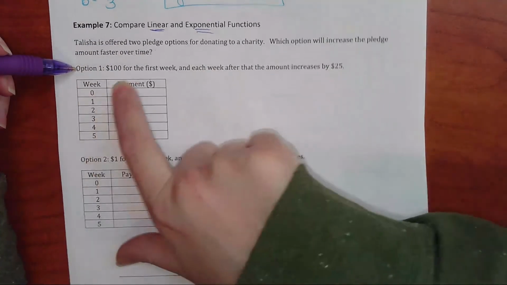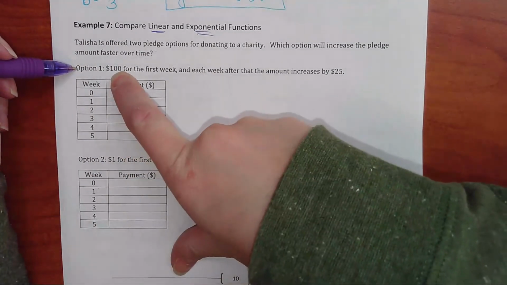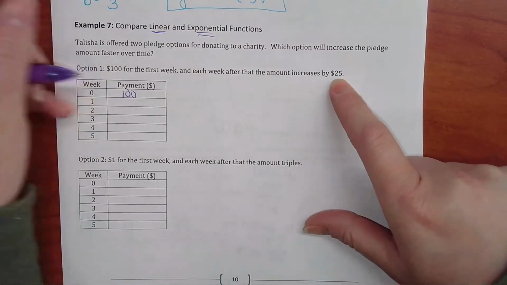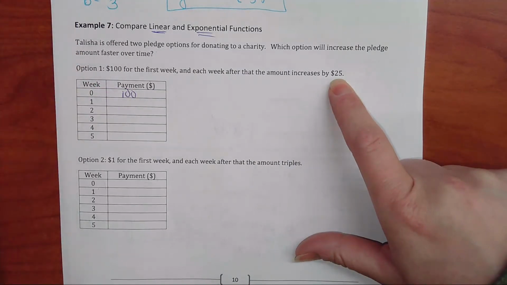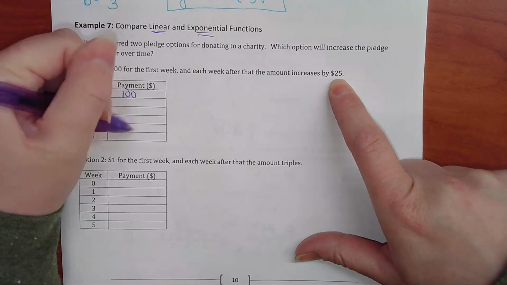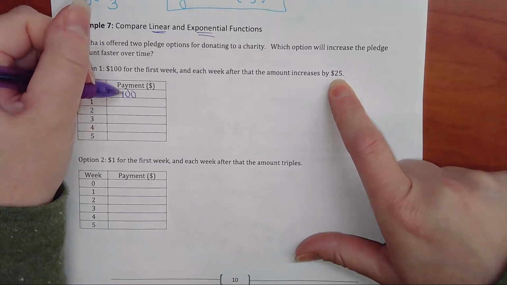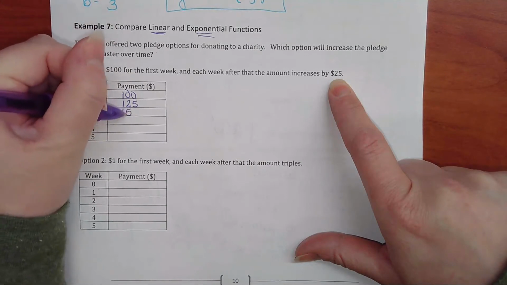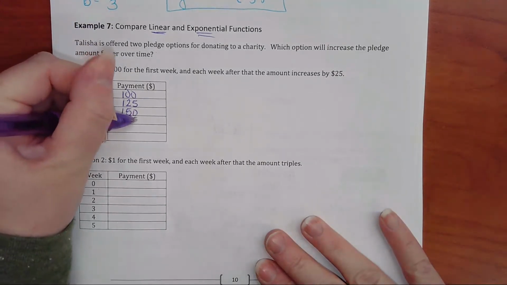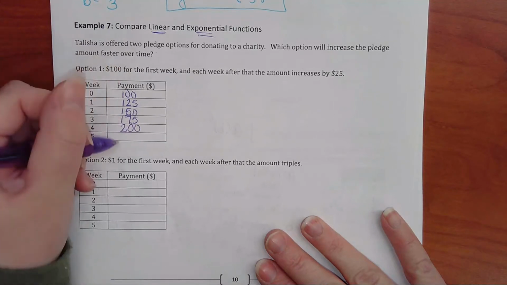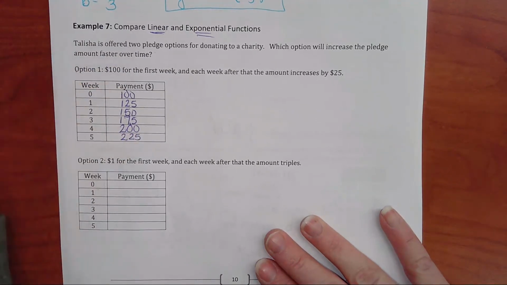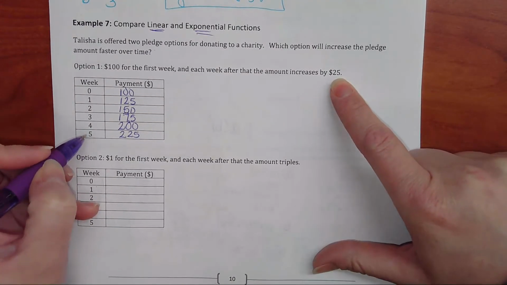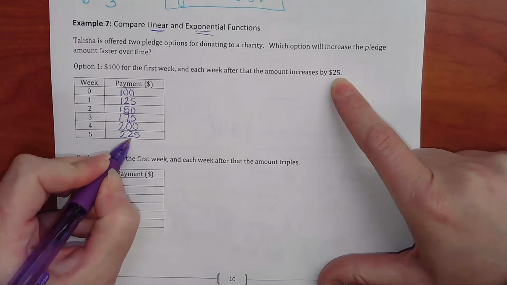So for option one, we start out with the initial pledge of $100. And then each week, the amount is going to increase by $25. So each week, we're going to add an additional 25. So after the first week, then we're at 125. Add 25 and we're at 150. Add 25, we're at 175. Add 25, you're at 200. Add 25, you're at 225. So after 5 weeks, if you just increase or add $25 each time, you're at $225.